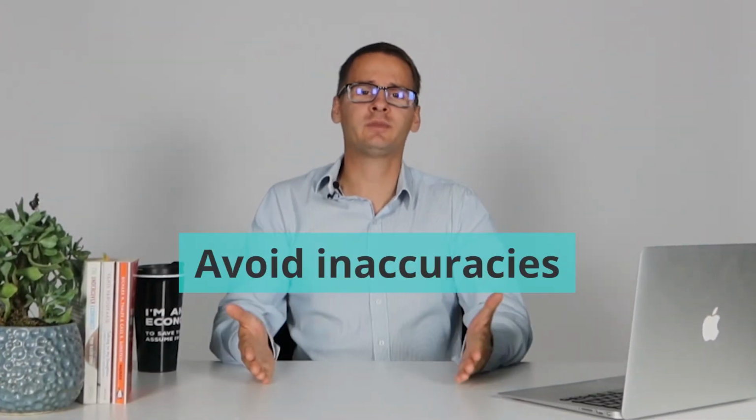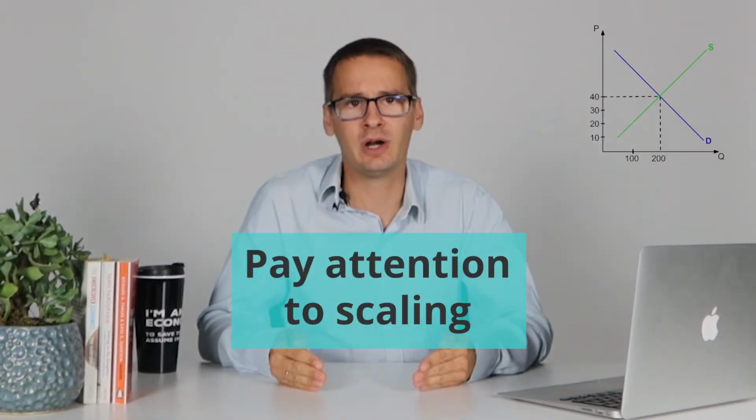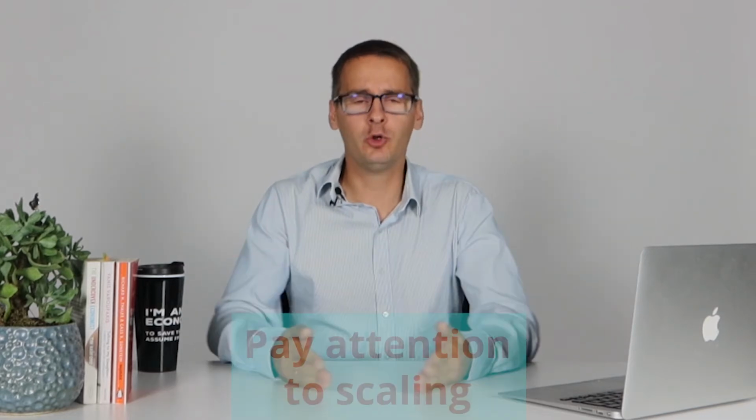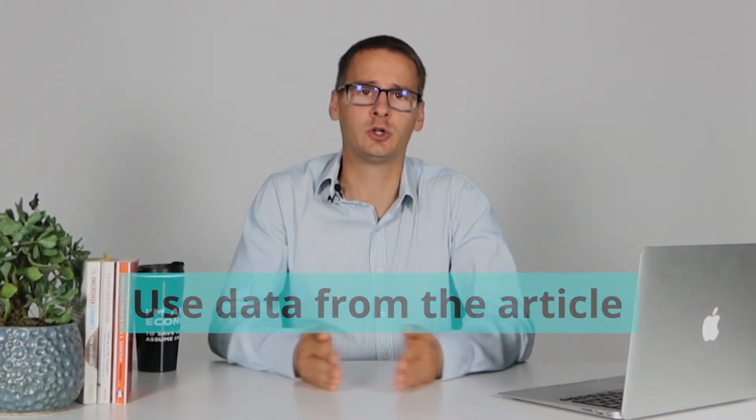The next thing that many students do wrong when it comes to diagrams is that they are inaccurate. Just check it out. Inaccurate scaling and market equilibrium. Feel free to stop the video here and check the numbers. And then have a look at this one on the right-hand side. Always make sure that the scaling of your diagram is accurate. Also, if possible, ensure that your diagram uses data from the article correctly.